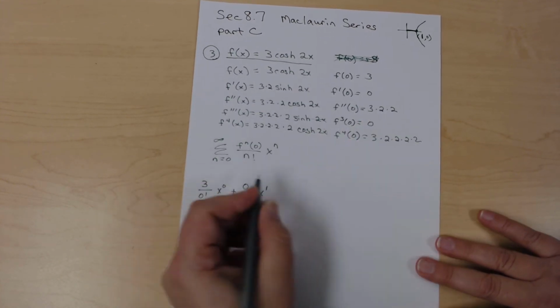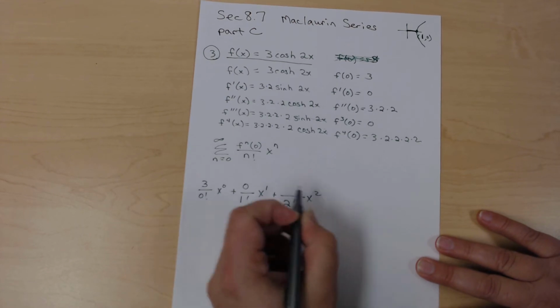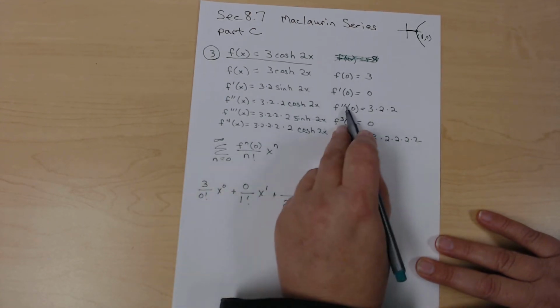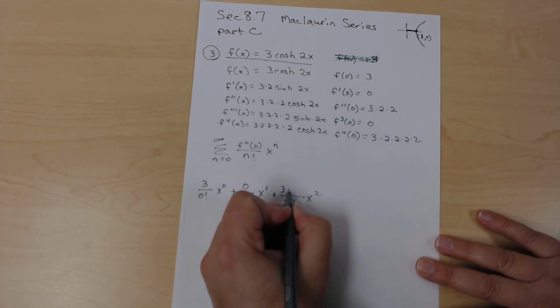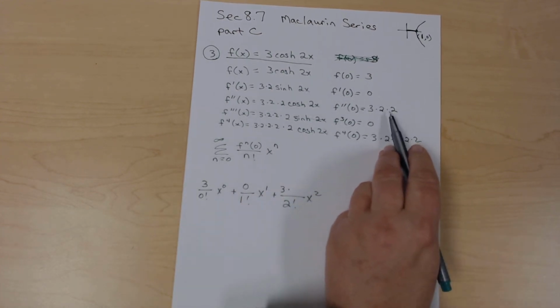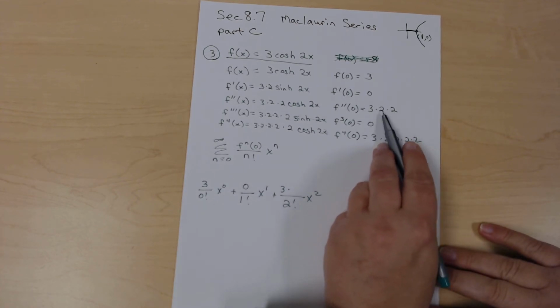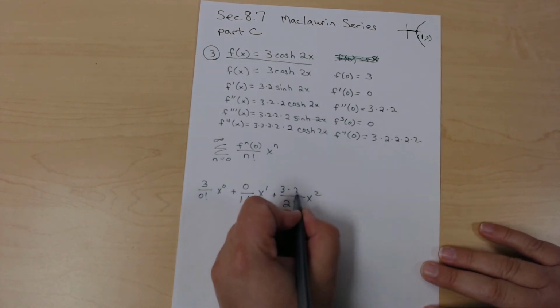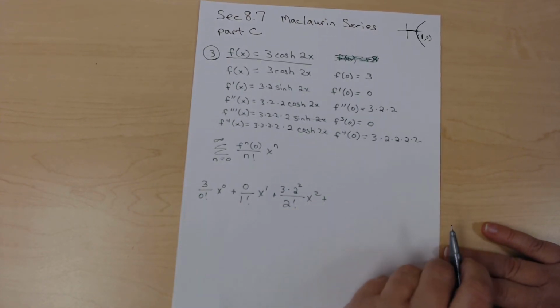So that is 0. Okay, let's plug in our 2 factorial, x squared, second derivative at 0, 3 times, how could I write this? I could write this as 2 squared. Okay. And then plus, where are we at?